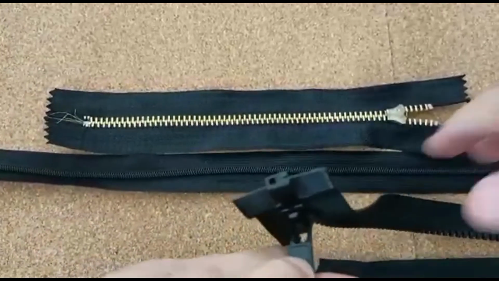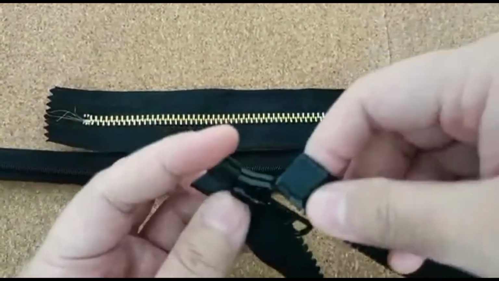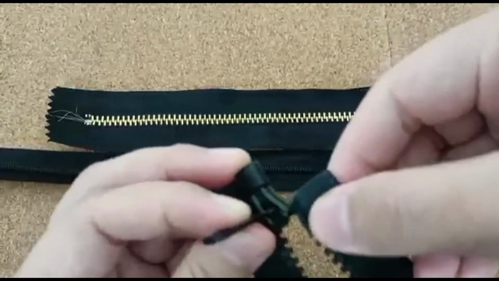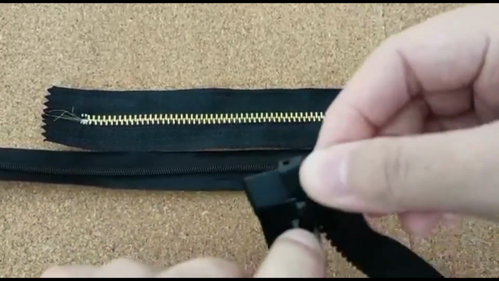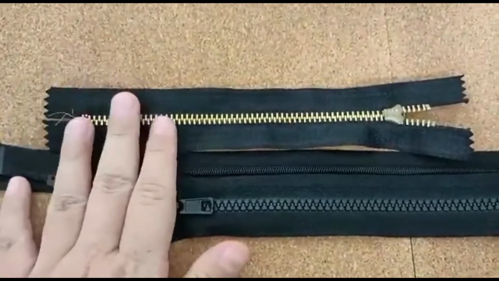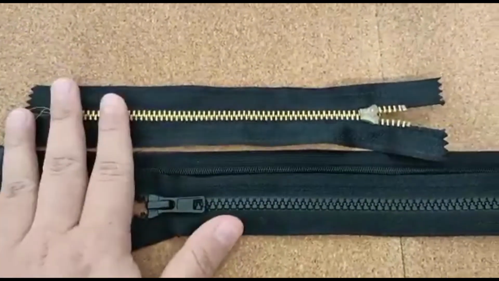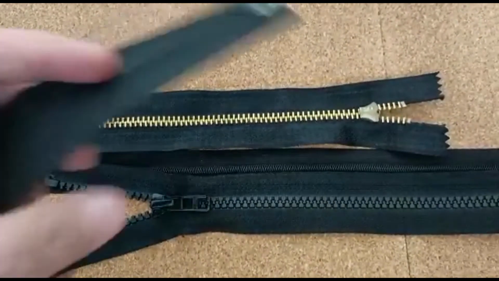Again, with a jacket zipper, normally you can detach and attach, so that's the beauty of it. Let's attach it back. Yeah, there you go. So, seven types of zipper. You can use them at any part of a garment.